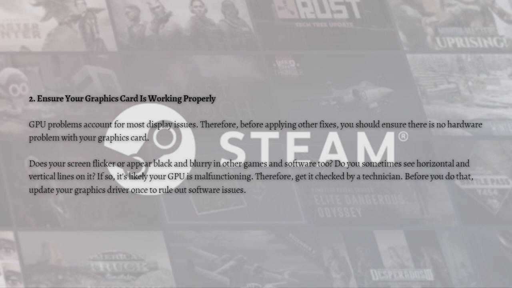Does your screen flicker, appear black and blurry in other games and software too? Or do you sometimes see horizontal and vertical lines on it? If so, it is likely your GPU is malfunctioning. So therefore, get it checked by a technician. And before you do that, just update your graphics driver once to rule out software issues.